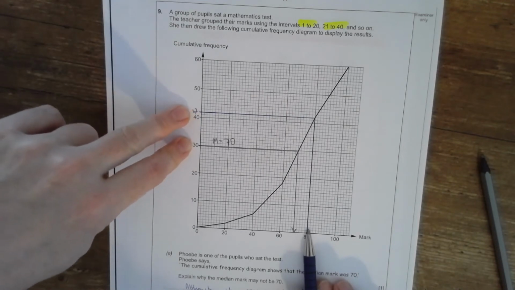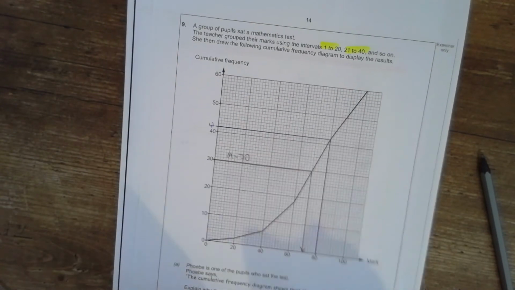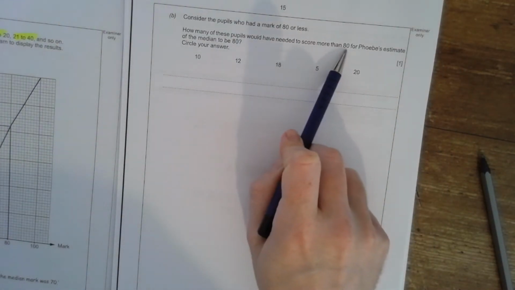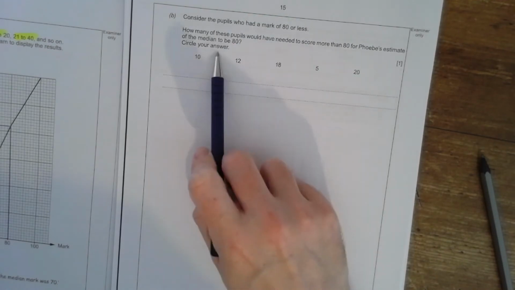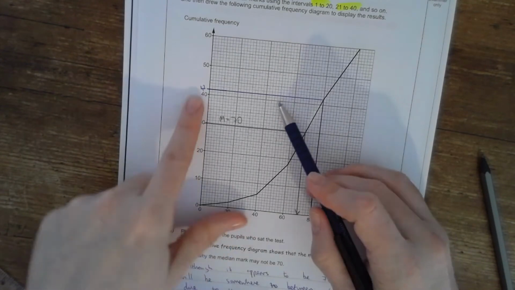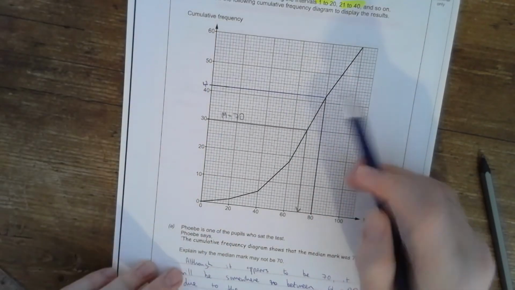So basically, we need 12 more people to have hit above 80. So I think that's what it's asking me. Let me just have a quick check. It says, how many of these pupils would have had to score more than 80 for Phoebe's estimate of the median to be 80? Yes. So coming back here, we'd need another 12 of these people to be above 80 for that to have been the median. So it's 12 more people.